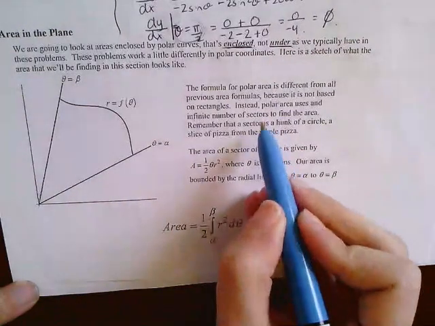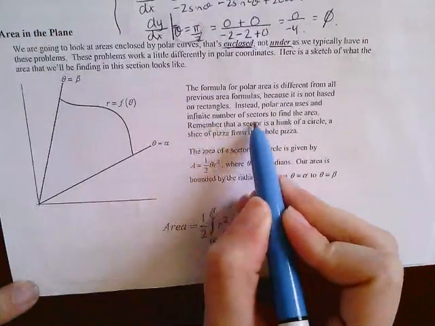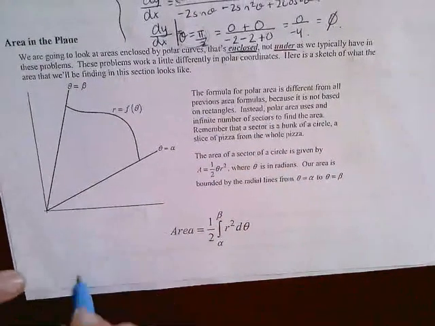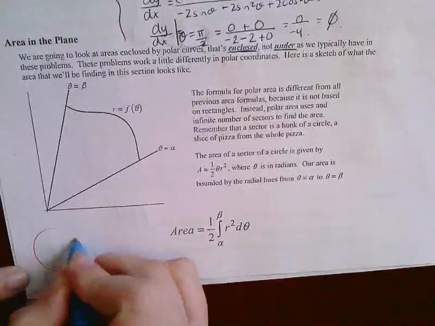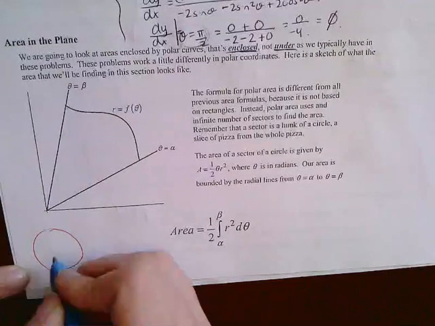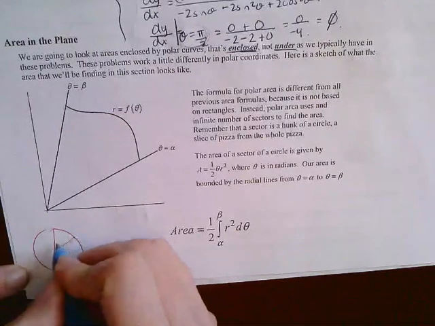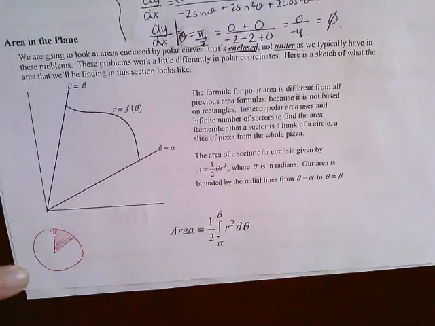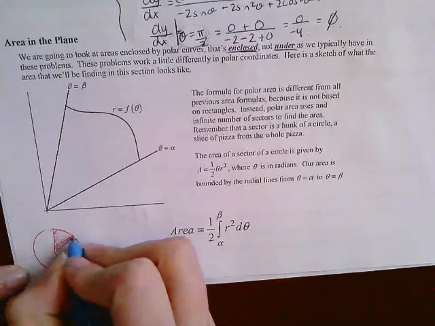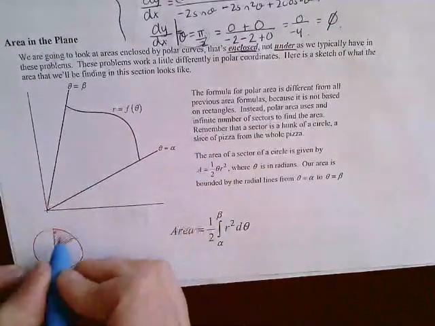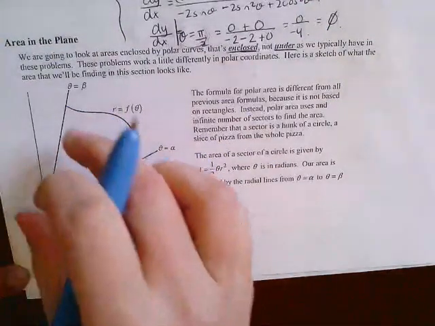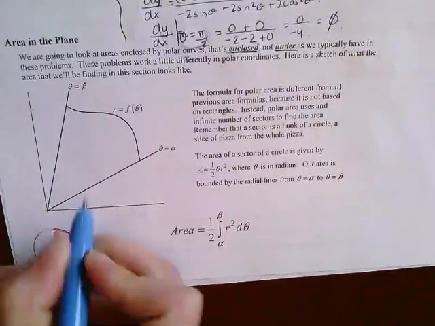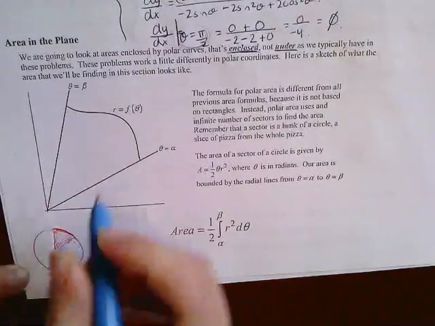So we use infinite numbers of sectors to find the area. Remember from pre-calc what a sector was? Not even pre-calc, it was actually 10th grade. A sector was like a slice of pizza. So that's what we're doing here, taking a slice of pizza from the curve, but the top part of the curve is not always going to be perfect.